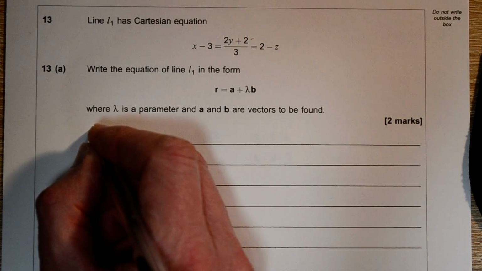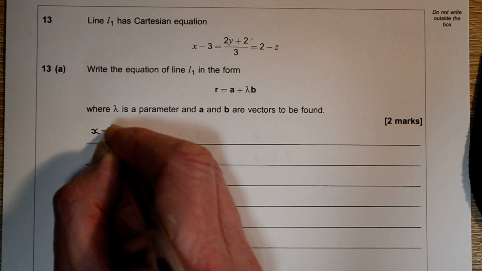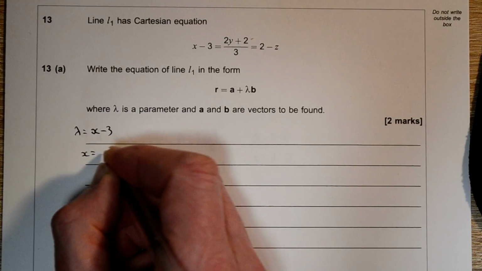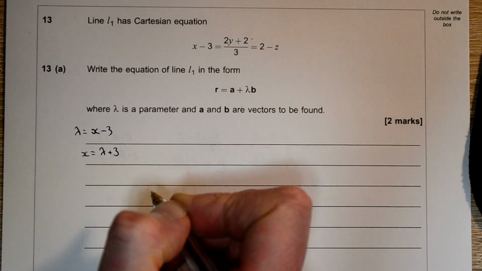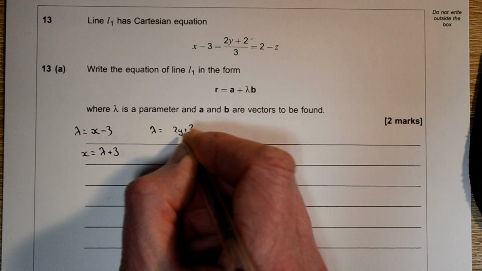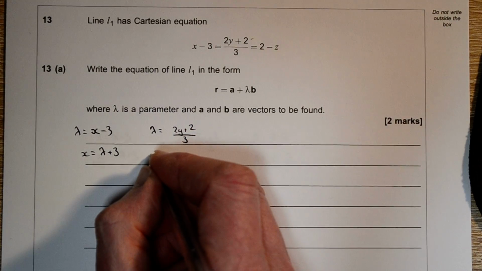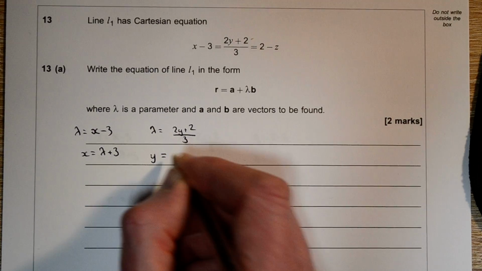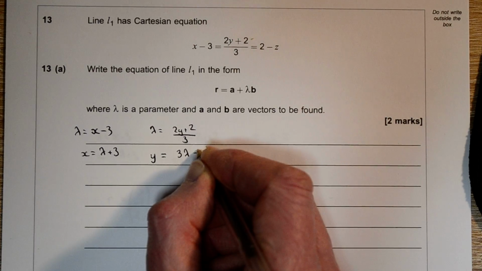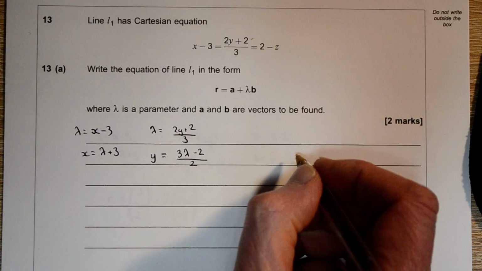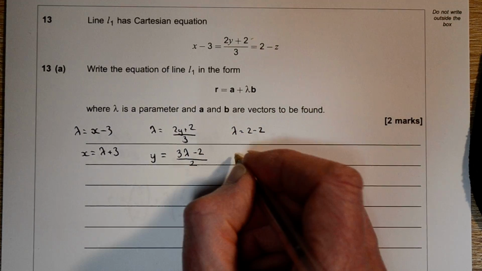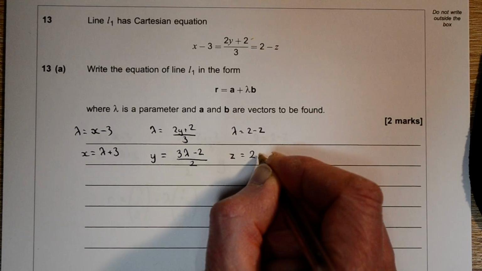So first of all, we know that lambda equals x minus 3, and so x equals lambda plus 3. Then we find an expression for y in terms of lambda, so it's 3 lambda minus 2, and so z equals.